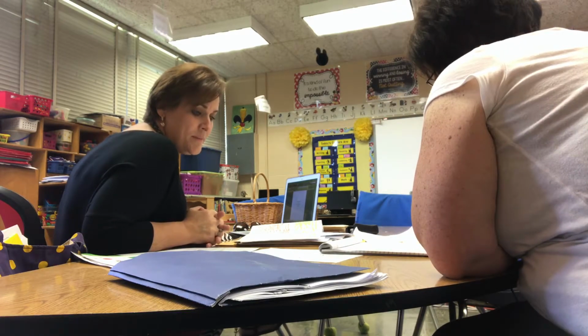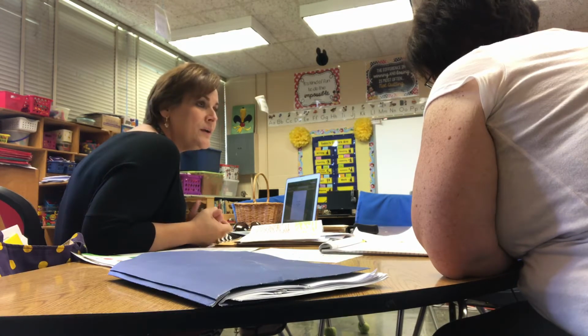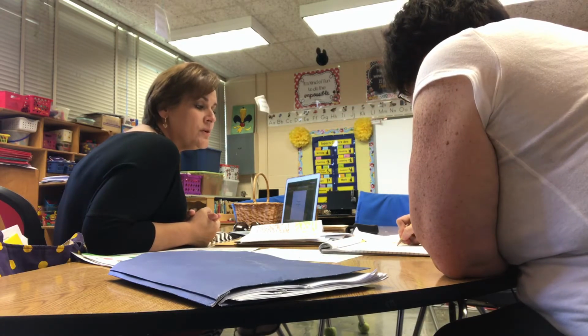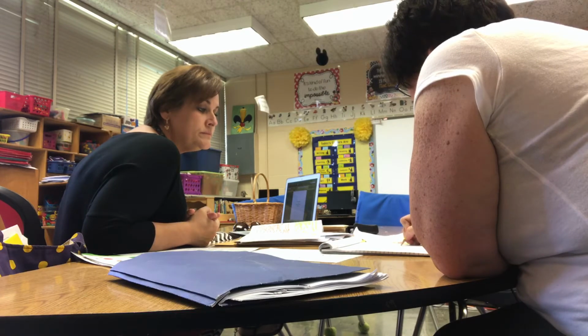Okay. What about comparing and contrasting? How are we going to question that one? I guess we could ask how are they alike and how are they different? Maybe we could do an anchor chart for that.